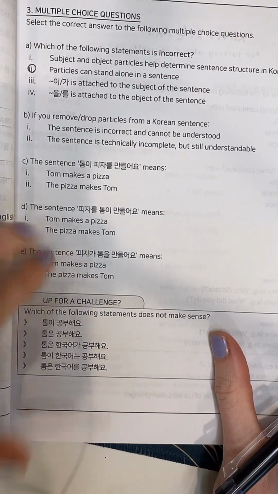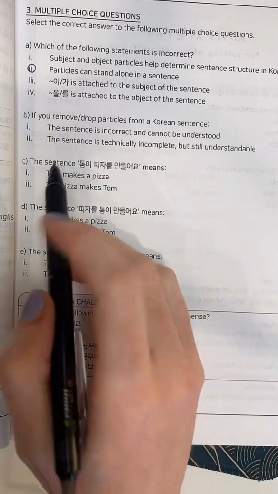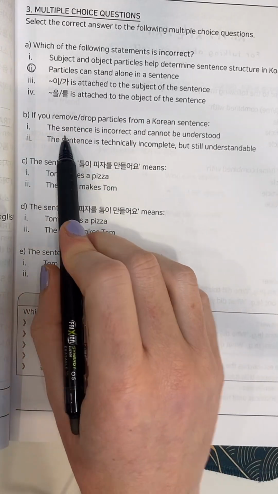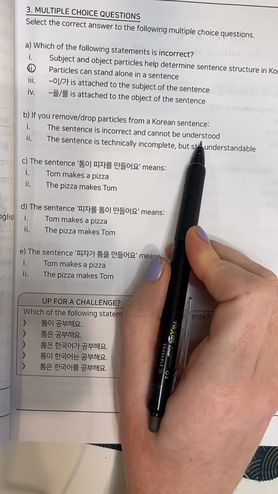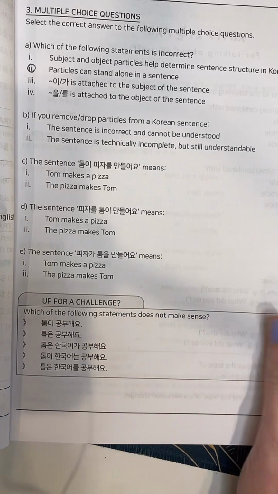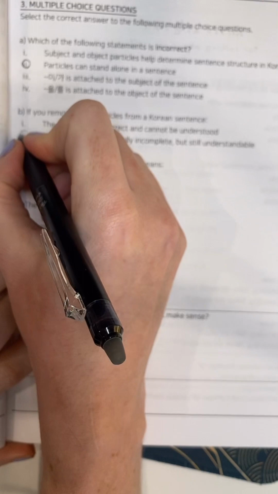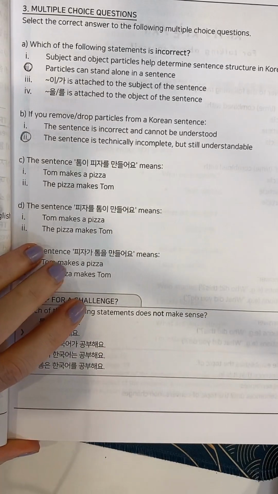Okay. B, if you remove or drop particles from a Korean sentence, is the sentence incorrect and cannot be understood, or is the sentence technically incomplete but still understandable? The answer, I mentioned this a little bit earlier, is 2.